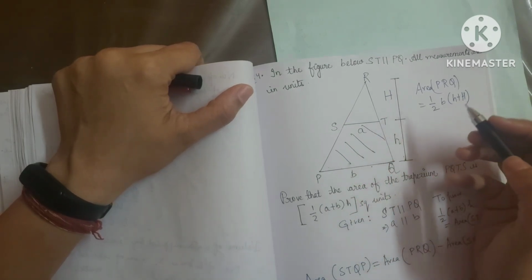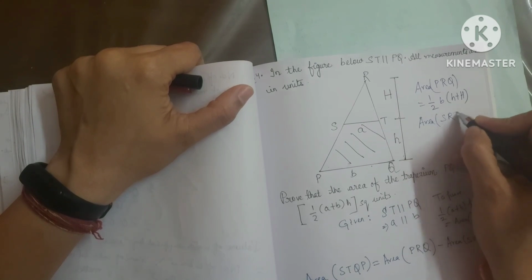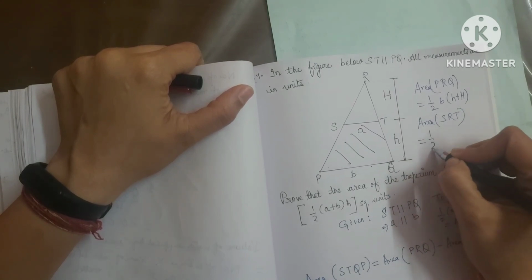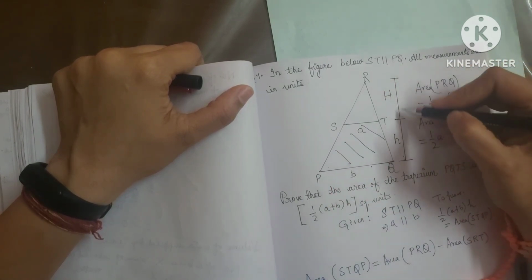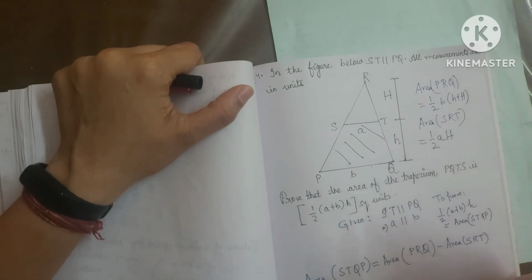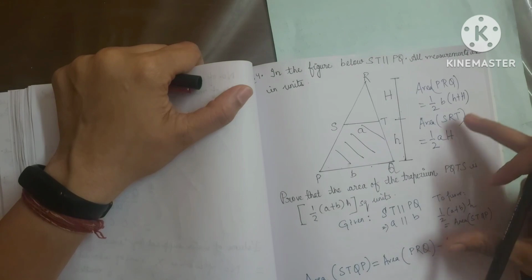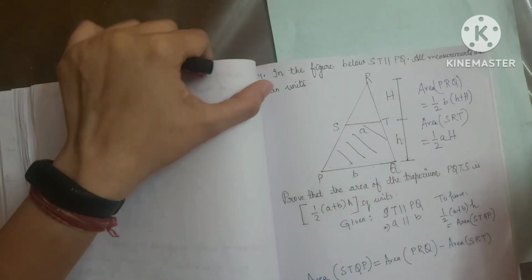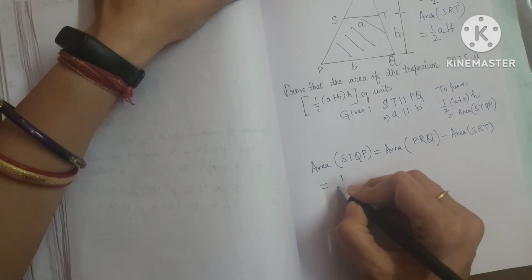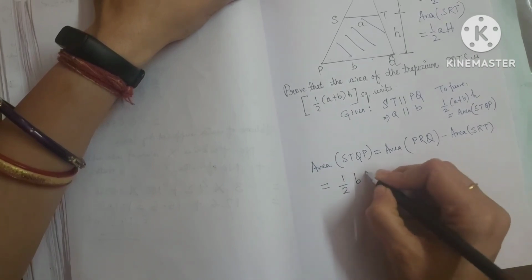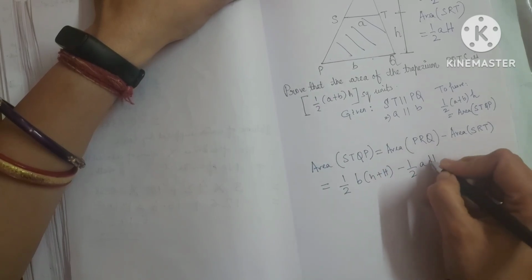Now similarly, we need to write the area of the smaller triangle using the formula SRT. Area of SRT is half of A. A is the base, ST is the base, and height is only h here, half of A h, right? If I subtract this from this, will I not get the area of the trapezium? I will get it. So let's put it here. This is equal to area of PRQ we just found out, half B into H plus h, minus half A h.